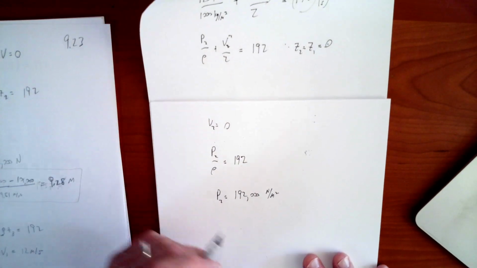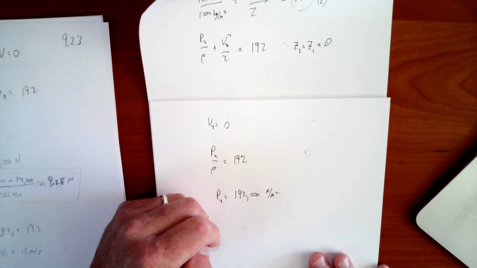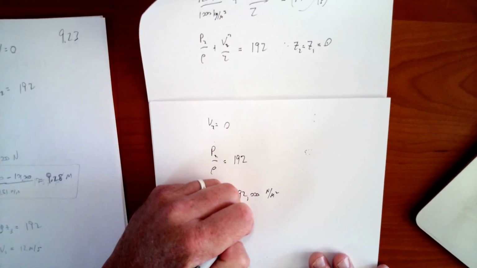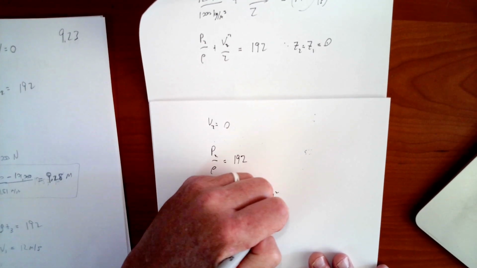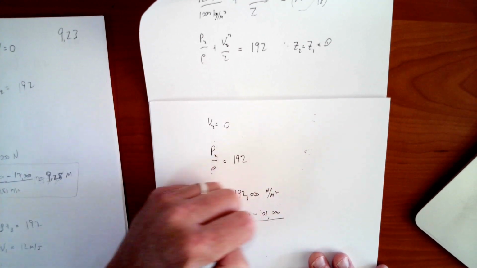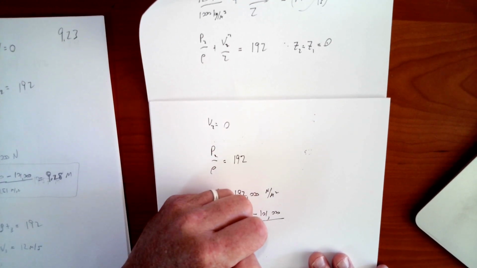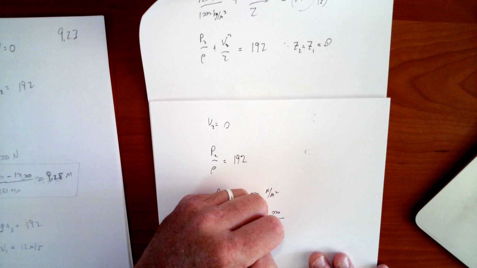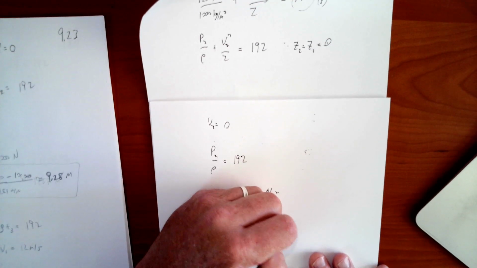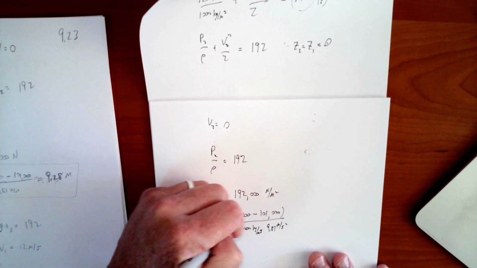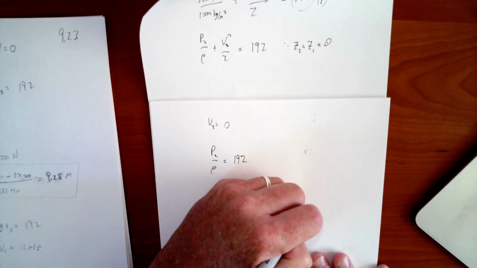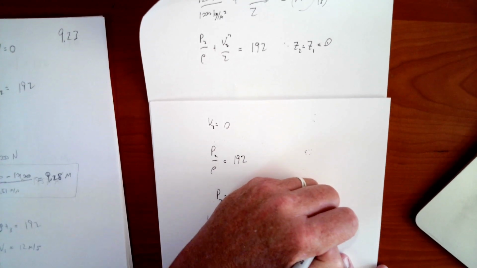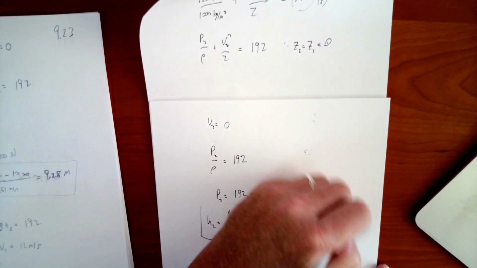Now I can use that to get my H2. So my H2 is equal to 192,000 minus 101,000, so that's P2 minus P0, over 1,000 kilograms per meter cubed, of course, times 9.81 meters per second squared. These are all newtons per meter squared up here. So I get 9.28 meters. So H2 is quite a bit higher.